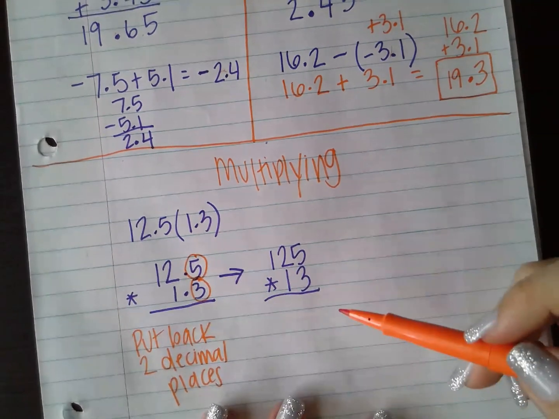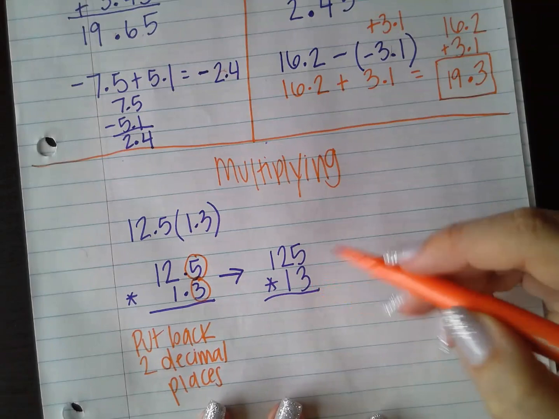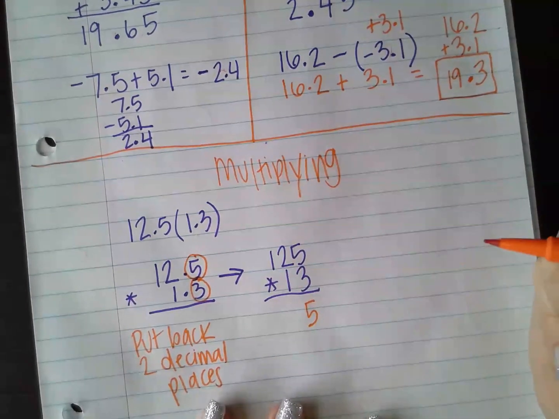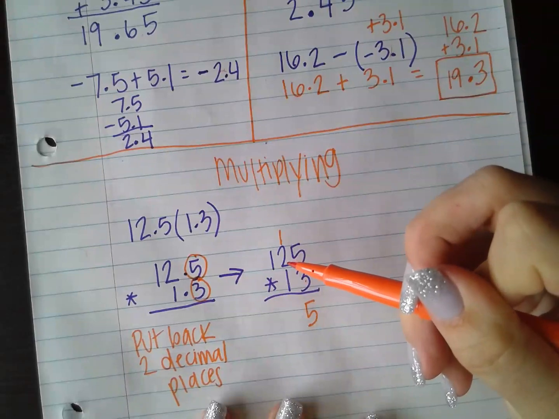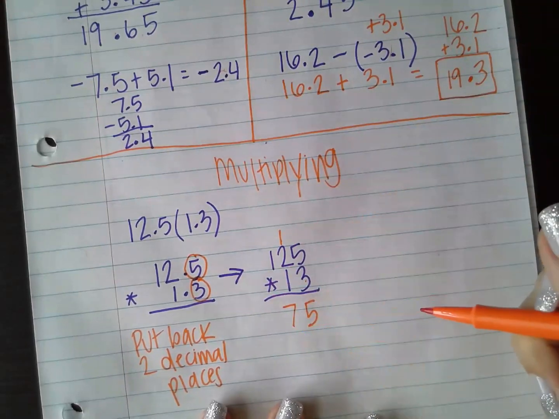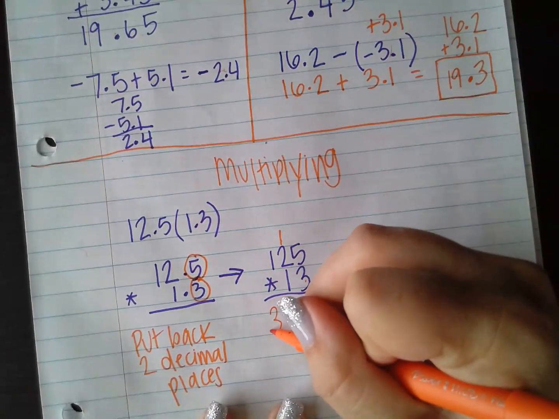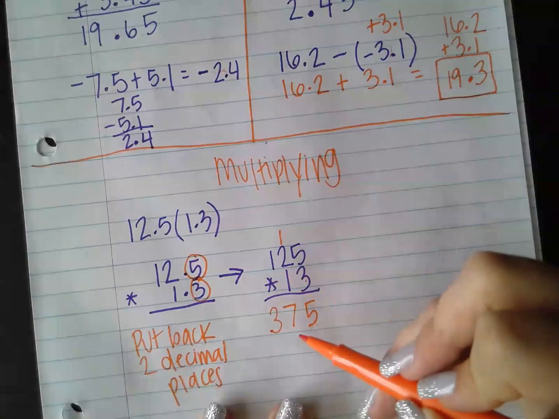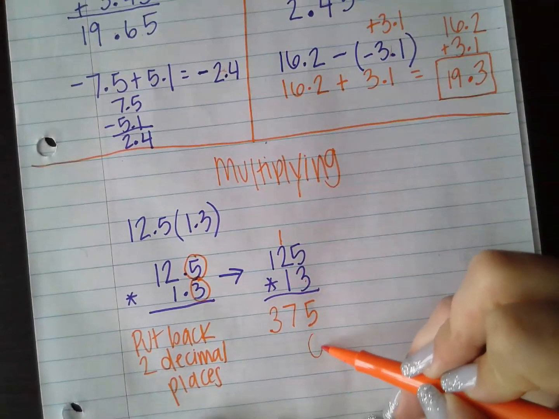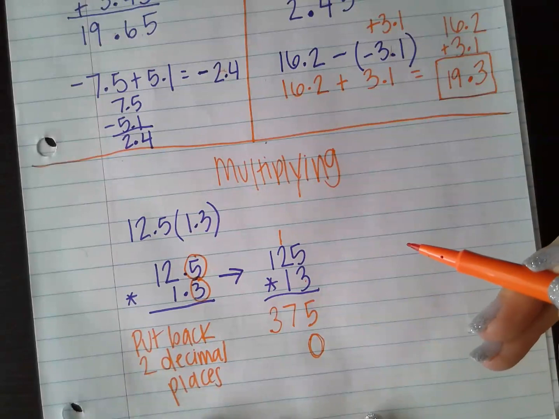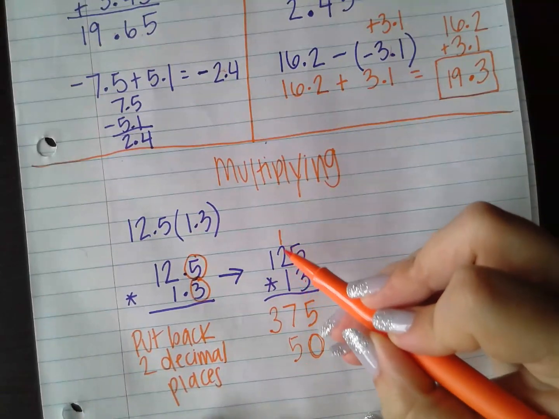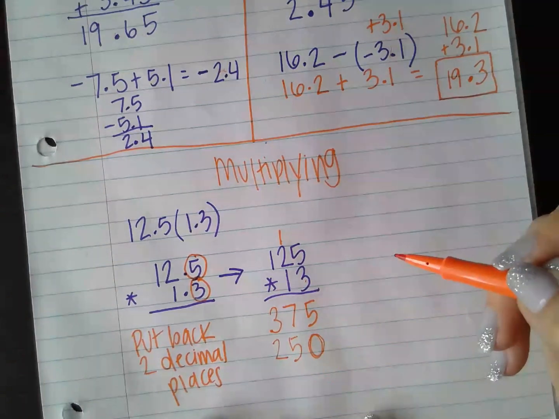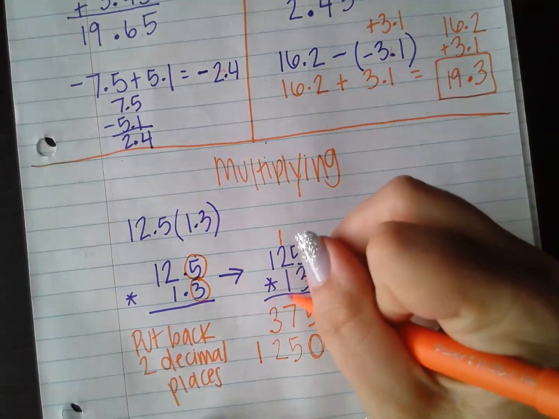So if we go through and do this multiplication, 5 times 3 is 15. I'm going to carry my 1. 2 times 3 is 6, plus 1 is 7. 3 times 1 is 3. I'm now going to move to the tens place, which means I need to start in the tens place. So I use a 0 as a placeholder here. 1 times 5 is 5. 2 times 1 is 2. And 1 times 1 is 1.